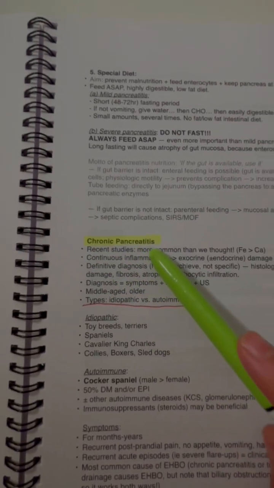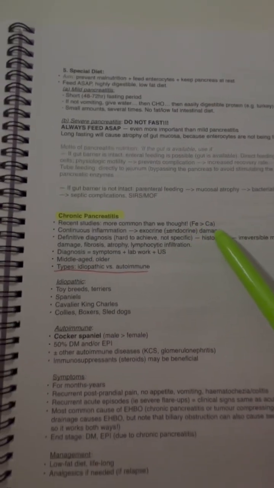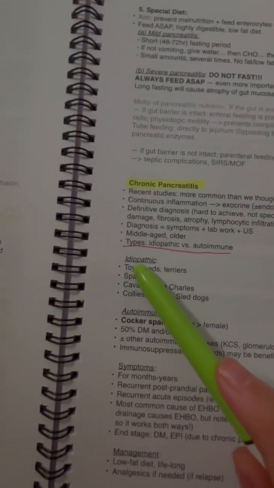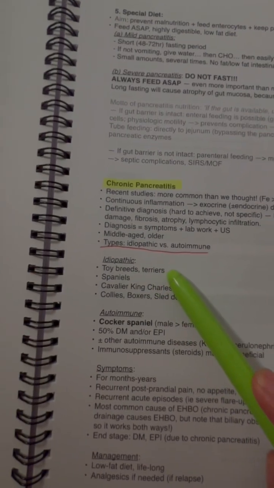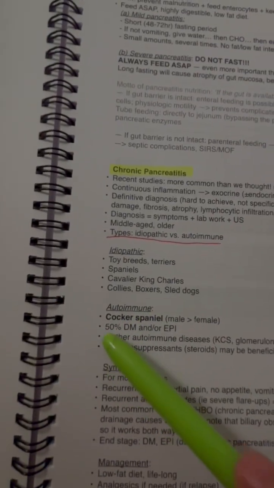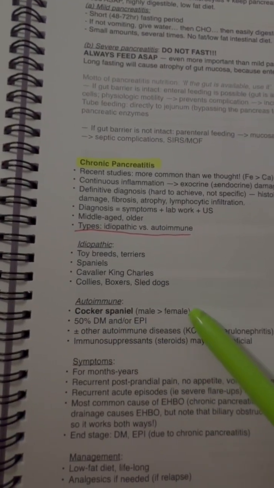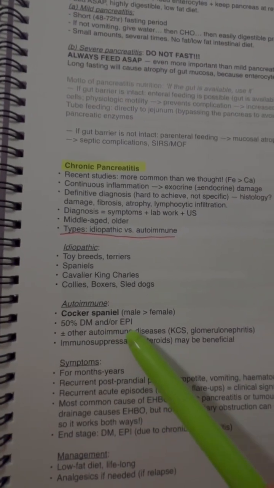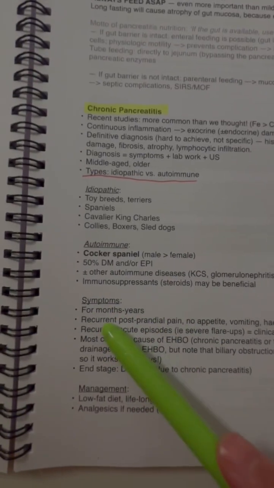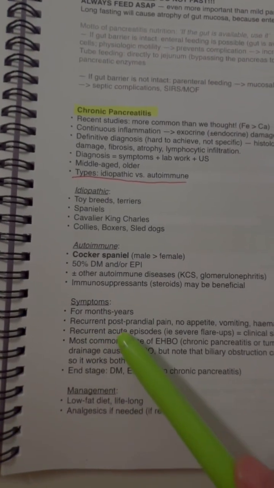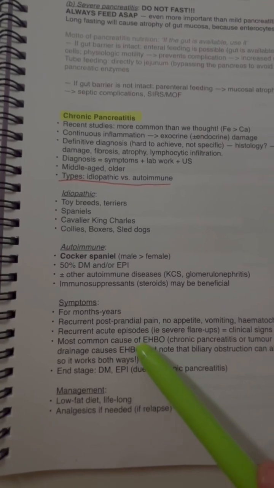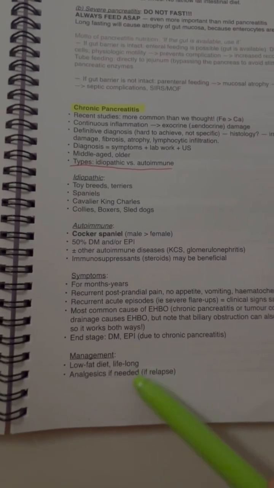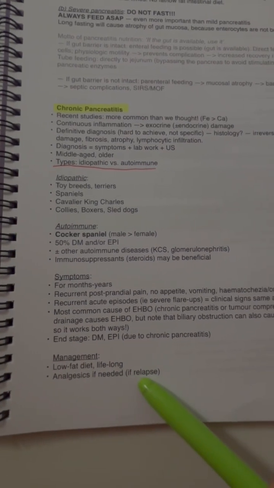In chronic pancreatitis, it's more common in cats than in dogs. There's two types, idiopathic and autoimmune. The idiopathic type is found in toy breeds and terriers. The autoimmune type is more common in Cocker Spaniels, and it's more common in males than females. 50% can have diabetes and or EPI. The symptoms are it can happen for months or years. There's recurrent acute episodes, such as flare-ups. The management is a lifelong low-fat diet and give analgesics if they relapse.